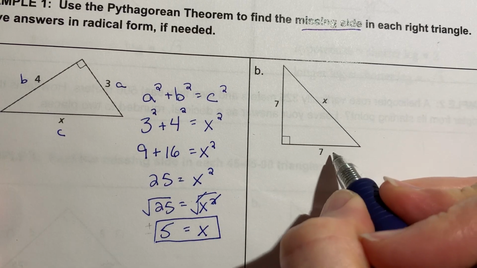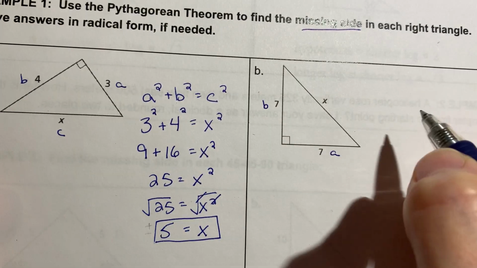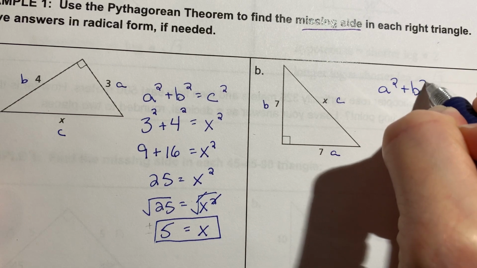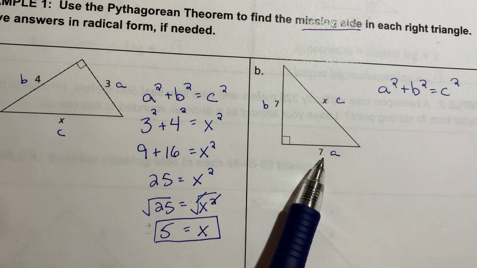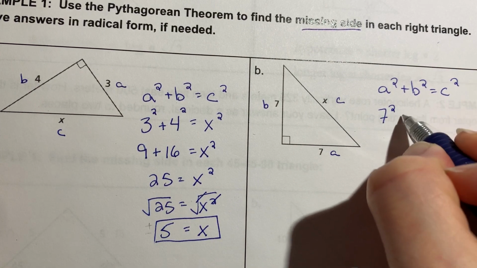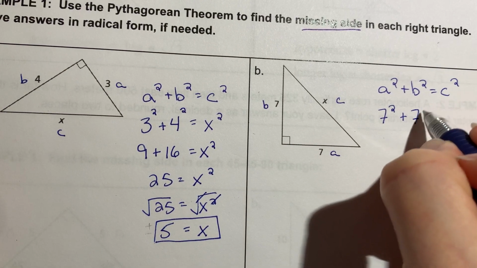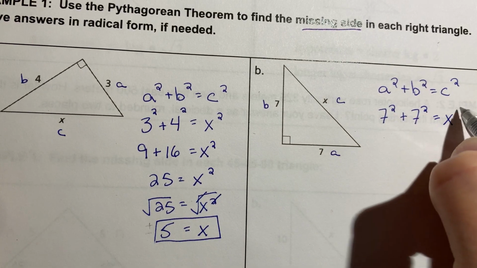So these are both legs, so we'll call this one A, this one B, and this is C. Our formula again is A squared plus B squared equals C squared. So in our case, A is 7, so I have 7 squared plus the other leg is also 7, plus 7 squared, equals the one we're solving for, x squared.